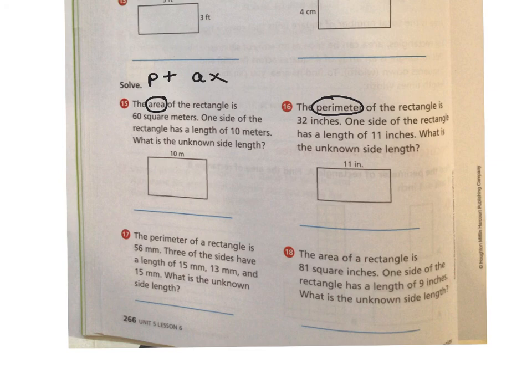All right, here we go. The area of the rectangle is 60 square meters. They're telling us that. One side of the rectangle has a length of 10. What is the unknown side? So we know we're figuring out area. Okay, so we know that the missing side, we times our corners for area. And they told us that it was 60.